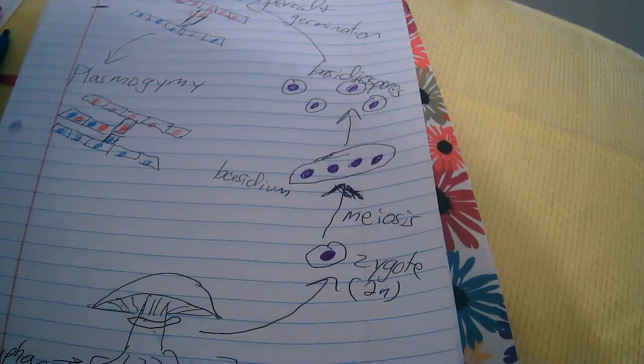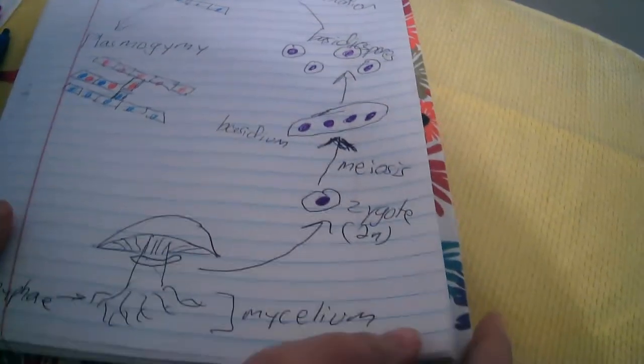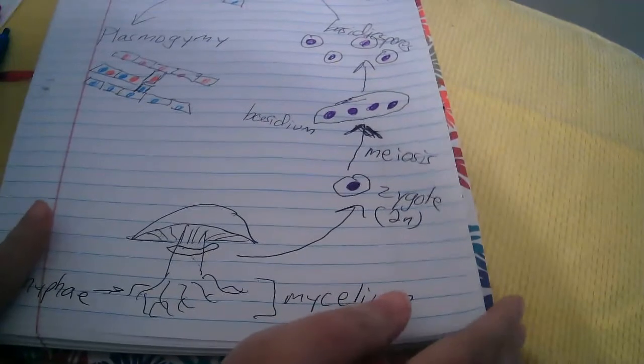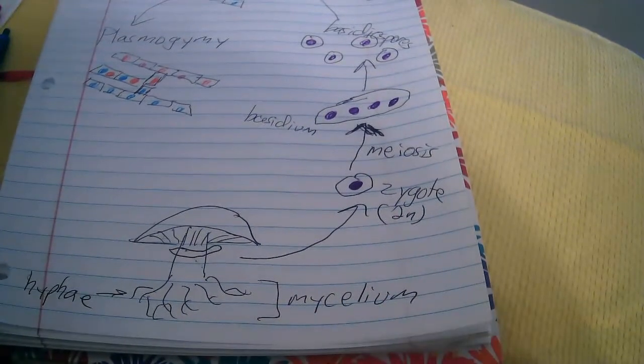This is part 2 of the fungi lab. Okay, there we go. I want to review what we did on the life cycle of the Basidiomycota.